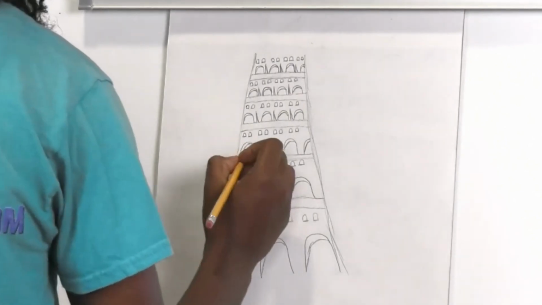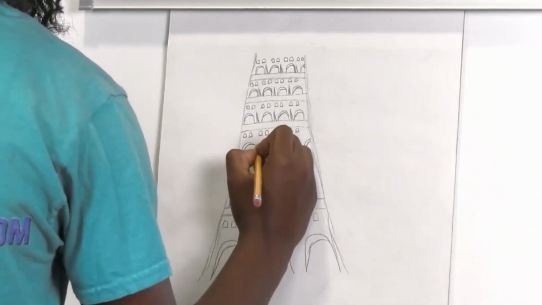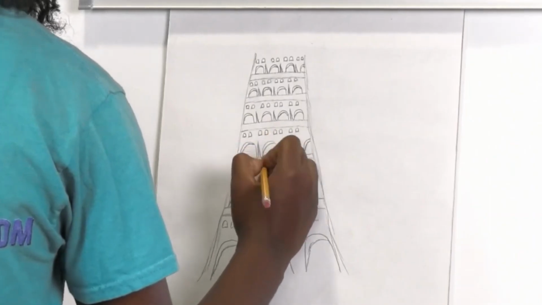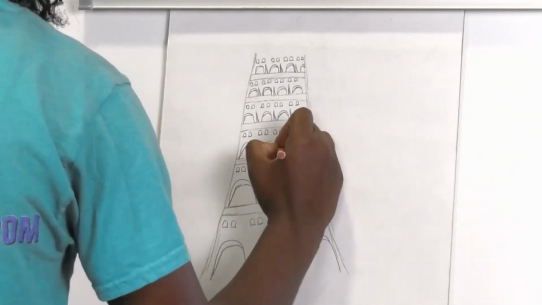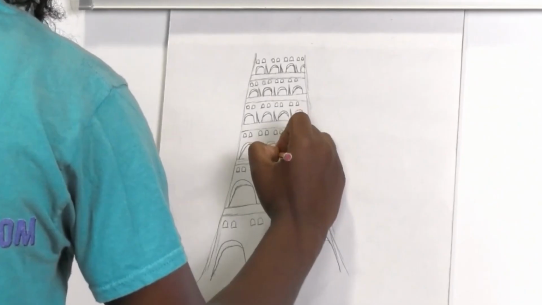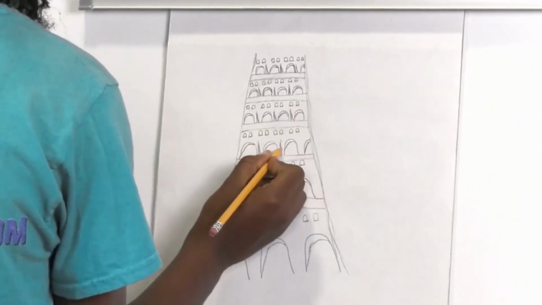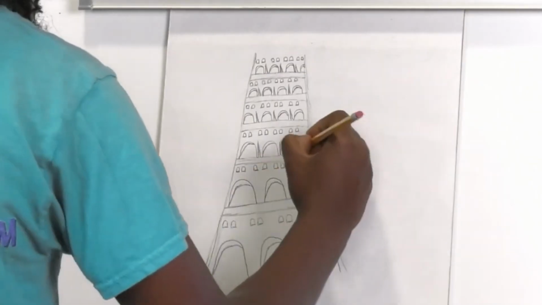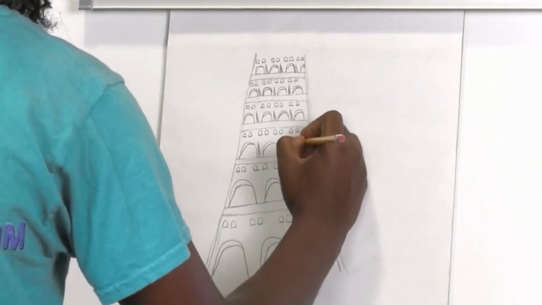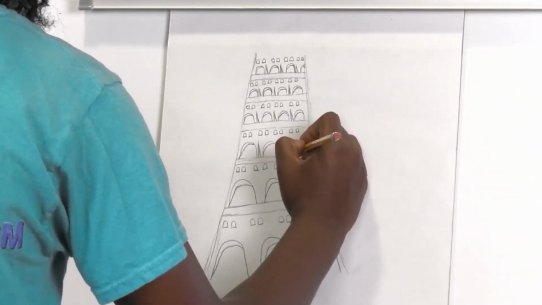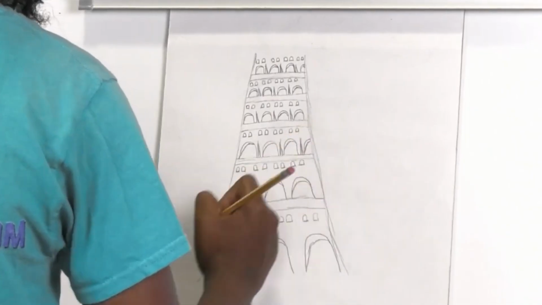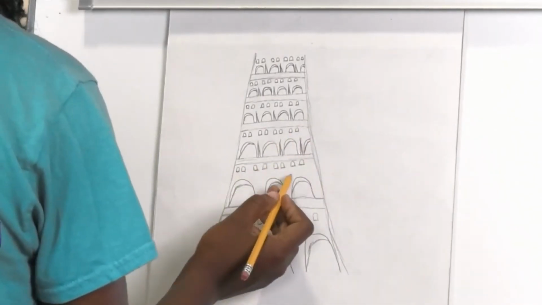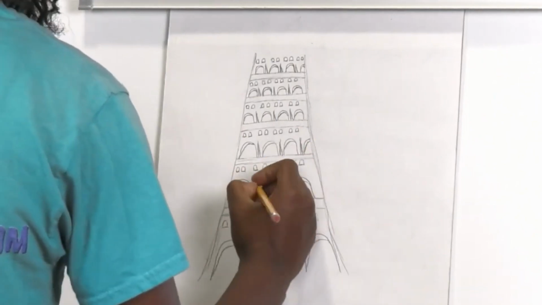Got it? Okay, these are just kind of rough lines. I'm going to come back and make that a little neater. I'm just doing this little rough sketch so we'll know where to put the lines. You're going to make the lines a little taller as you go so it can match the windows, okay?